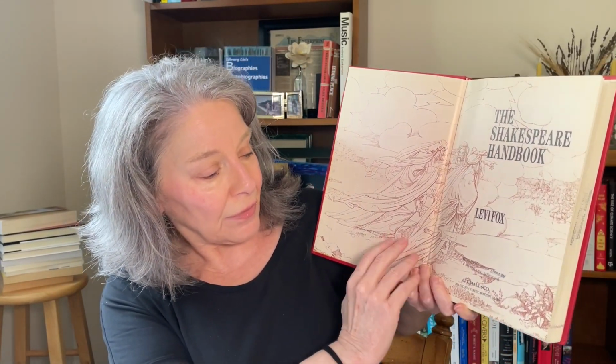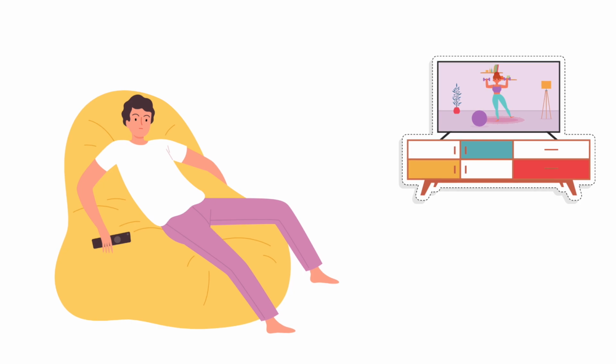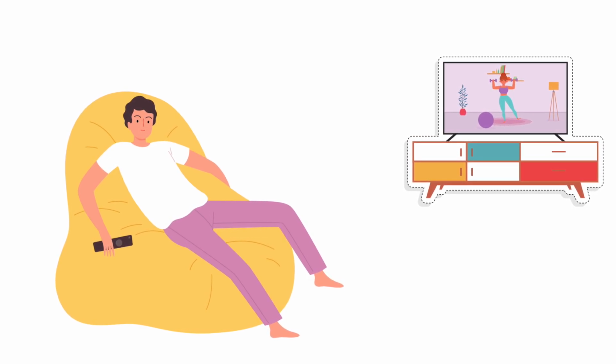I have one here. It's the Shakespeare Handbook by Levi Fox. Here's an article on the Blackfriars Theater. They cover things about every play that may be helpful for you when you read it. That's a handbook. But they believe that if you read a handbook first, it will cause your brain to atrophy. It's sort of like watching someone else work out while you sit on the couch. If you don't do the work yourself, you're not really gaining anything.